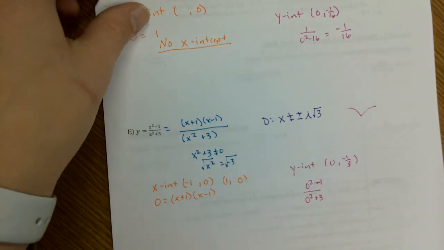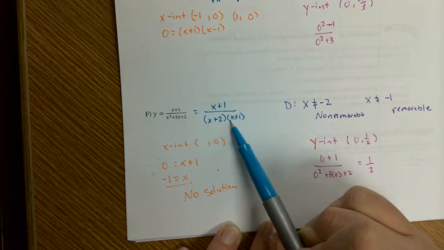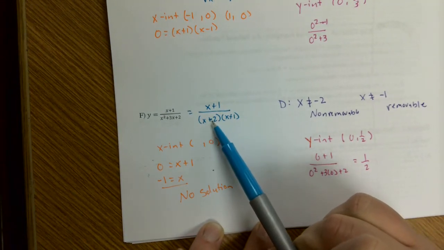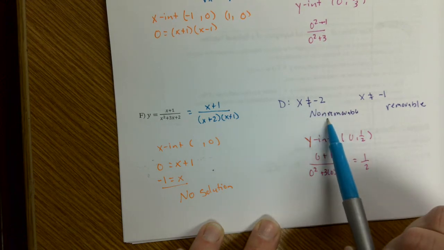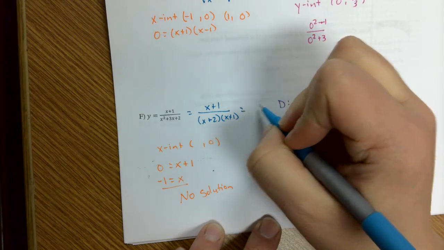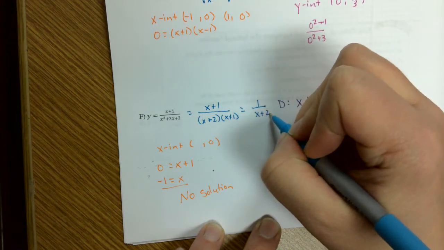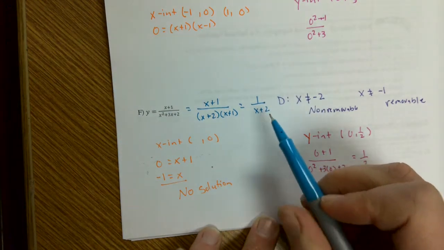I'll try to do F by yourself. So if you factor, you have 2 different discontinuities, okay? You have at negative 2, that one's non-removable. I have at negative 1, that's removable. So these 2 cancel each other out, leaving me with 1 over x plus 2. So that's what my graph would look like.